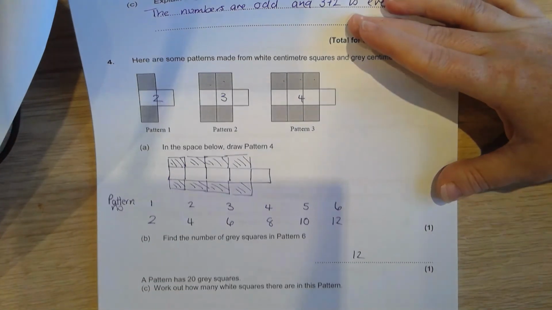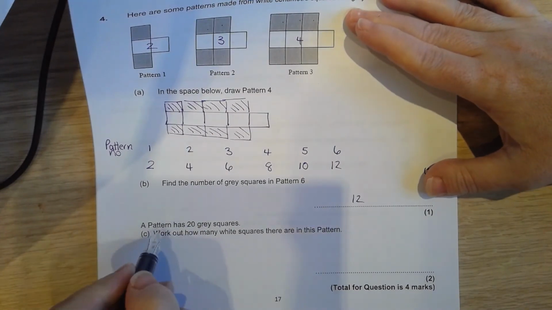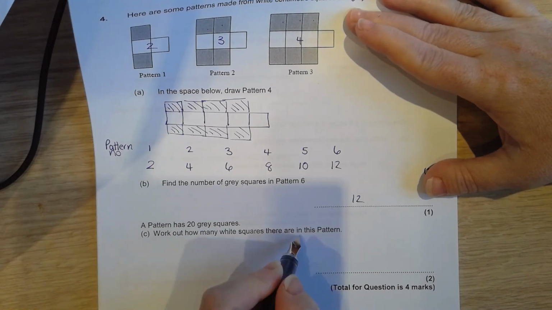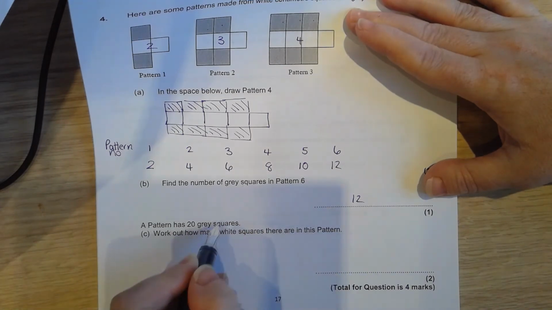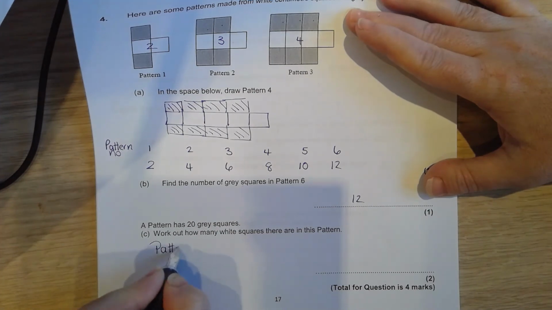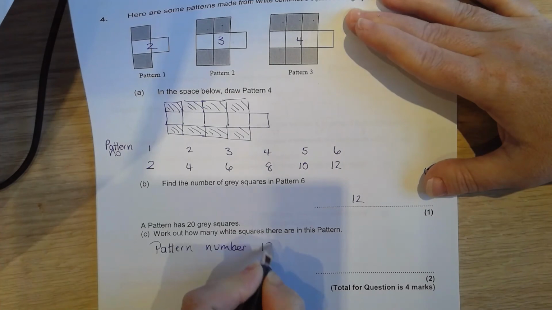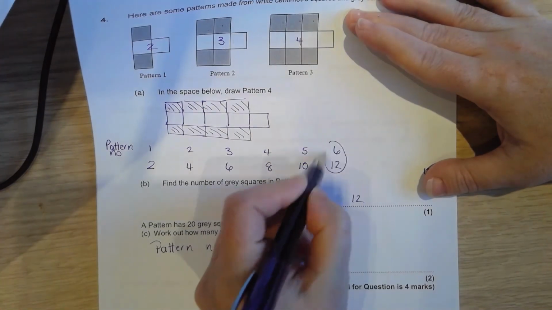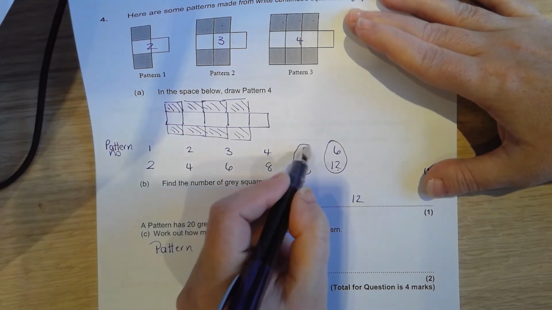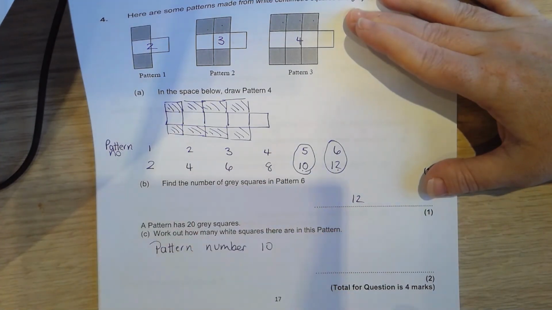And the last question, the pattern has 20 grey squares. Work out how many white squares there are in this pattern. So if there's 20 grey squares, it must be pattern number 10. Because look, pattern number 6, I have 12 grey squares, so I half it. Pattern number 5, I have 10 squares, so to get to the pattern number, I half it.